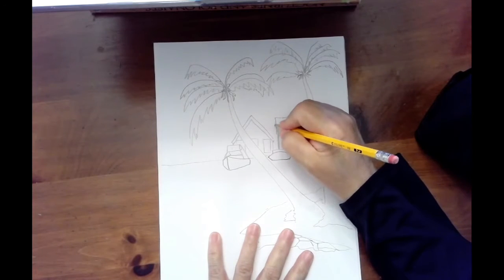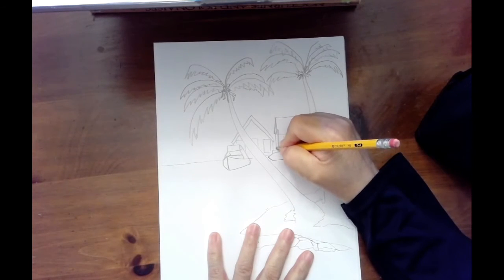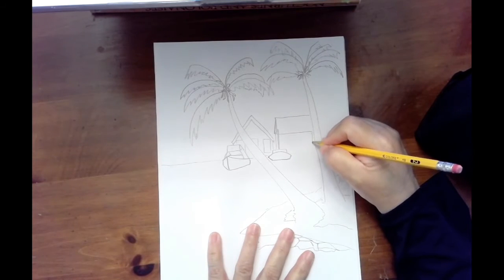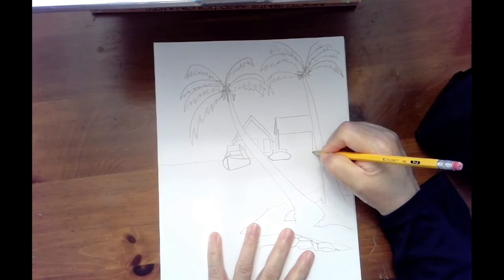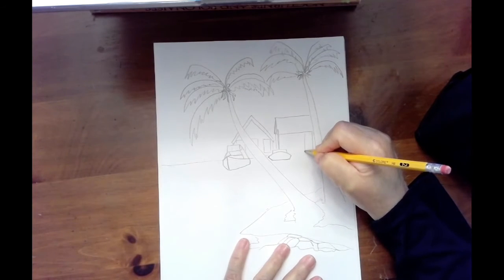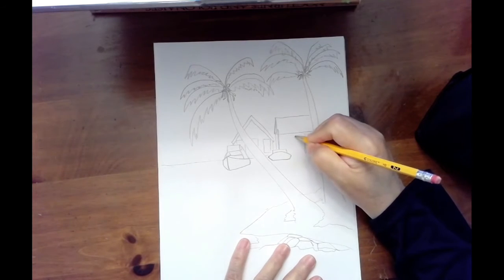So we can barely see this part. Okay, and then the rest of the house is straight down to the beach, and it looks like a carport here, or maybe a porch, and then a couple of windows.